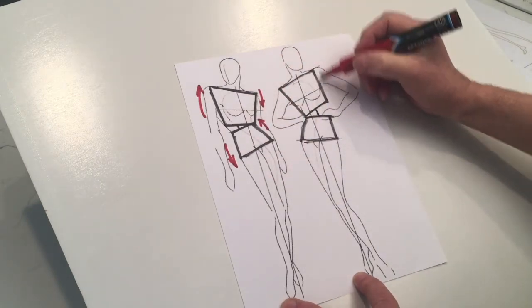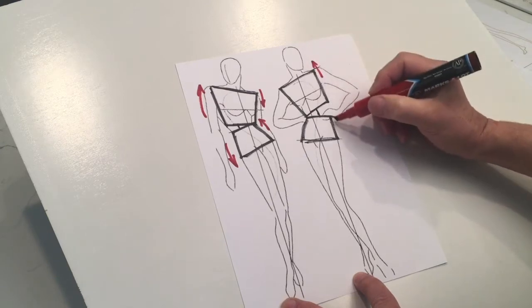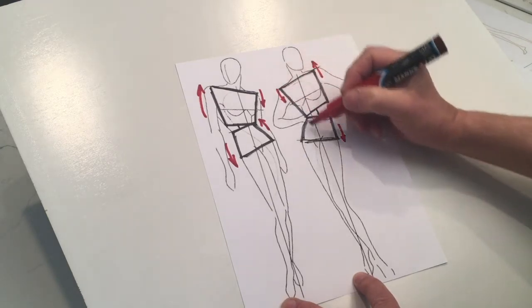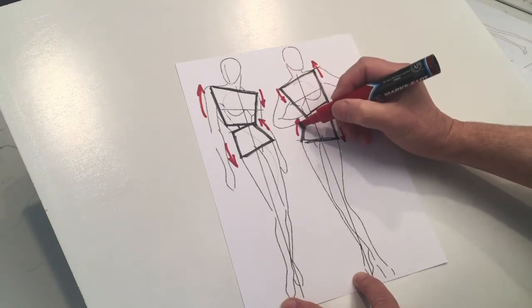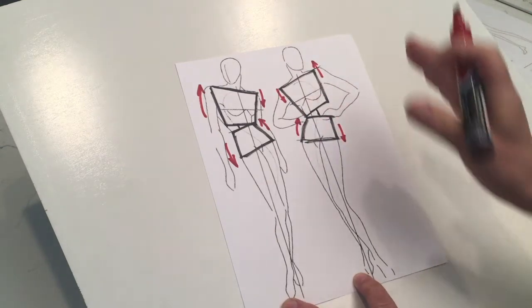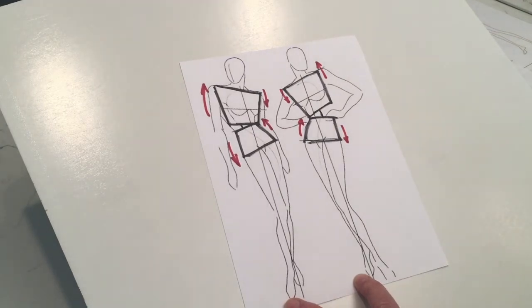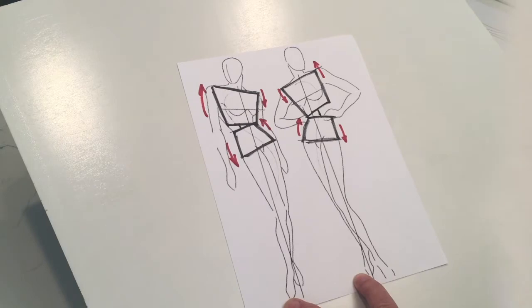In other words, when this shoulder goes up, this hip goes down. When this shoulder comes down, this hip goes up. This is a very important principle in how the body moves. So make sure you really understand this clearly before we go any further.